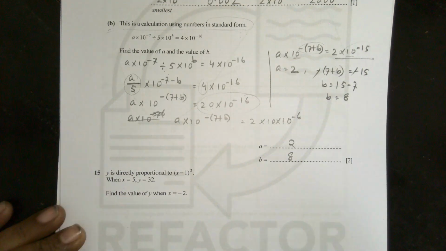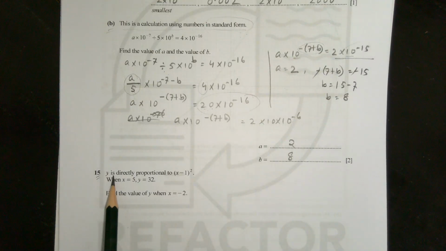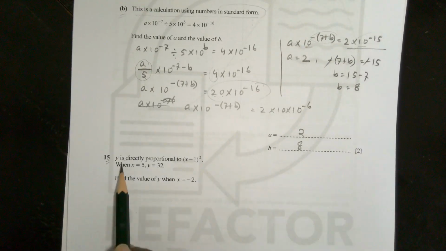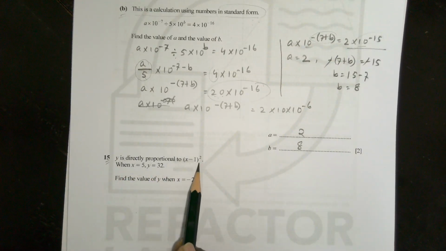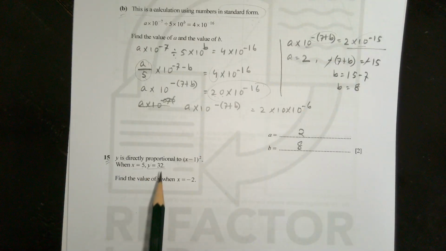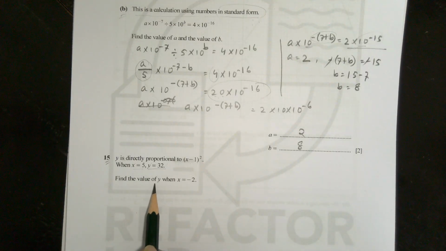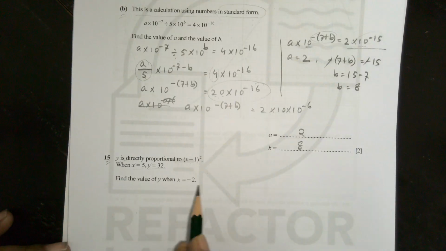Okay, so now question number 15. This is the variation math. y is directly proportional to x minus 1 whole squared, and when x equals 5, that gives the value of y as 32. So they have asked us to find the value of y when x is minus 2.